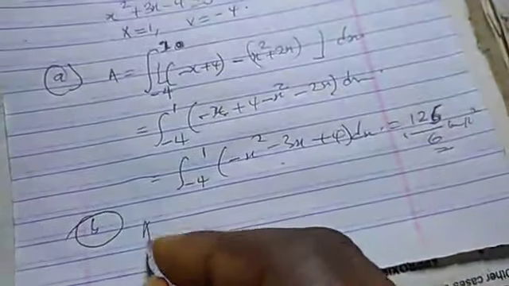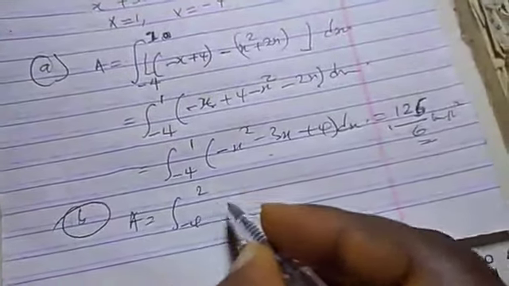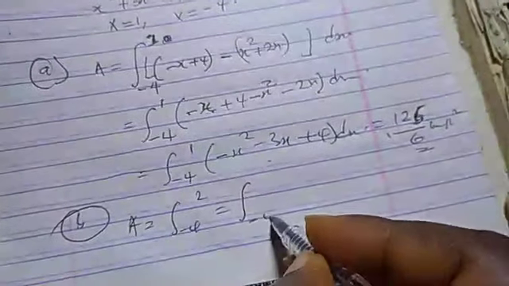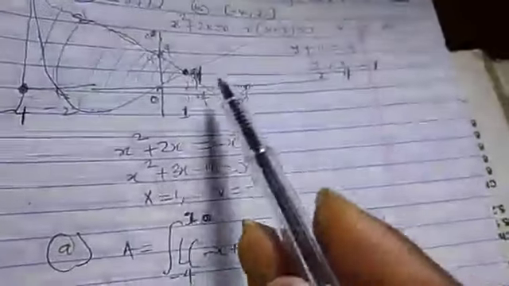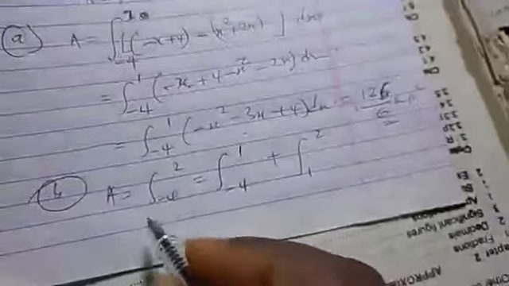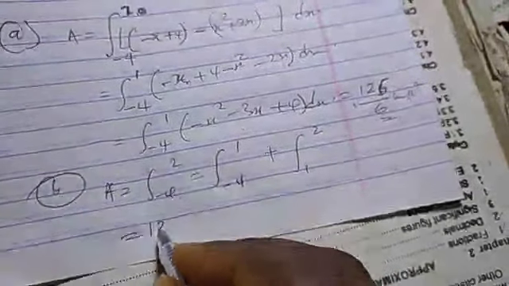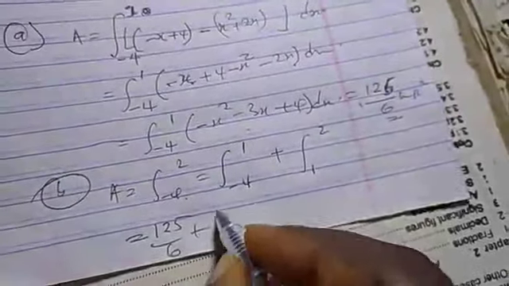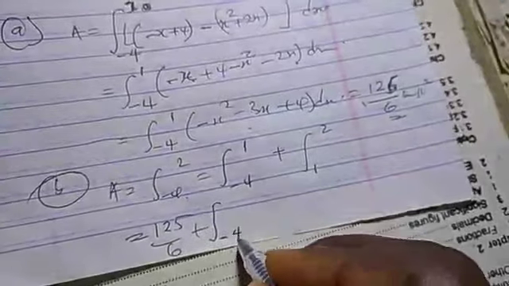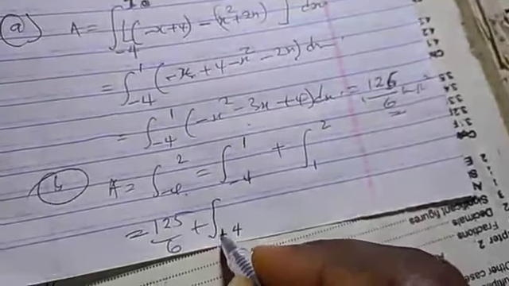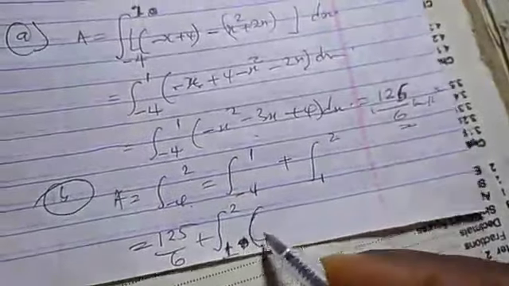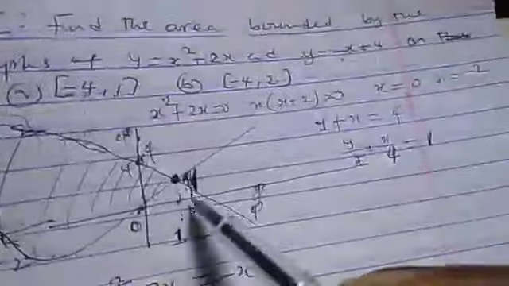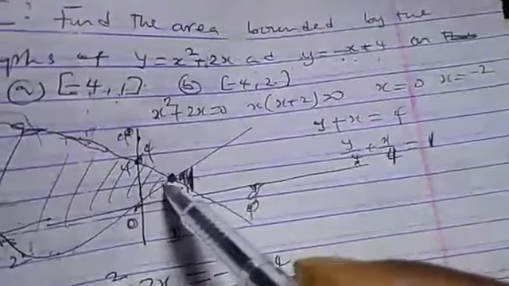So -4 to 2 will just be -4 to 1, then 1 to 2, because there's an obstacle there. We have done this one to be 125 divided by 6. It will remain 1 to 2, between this place and this place.